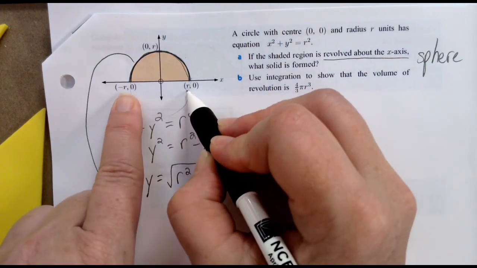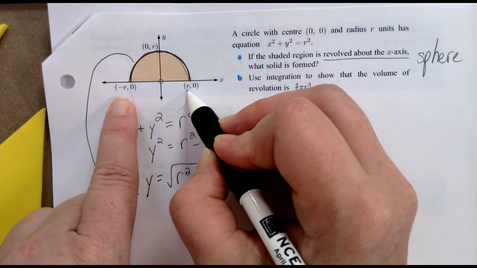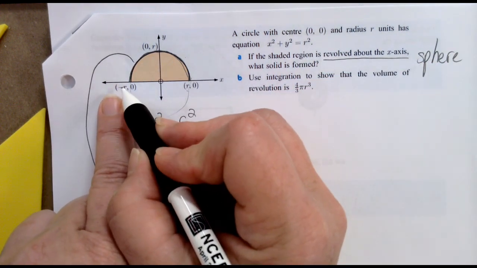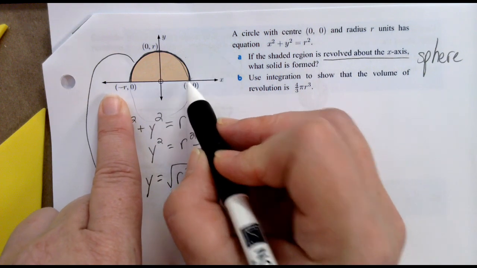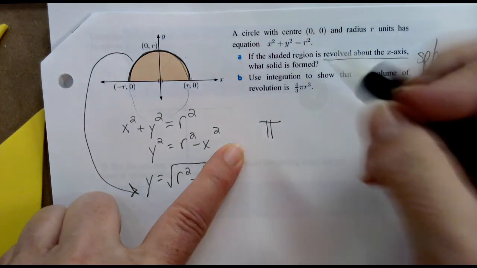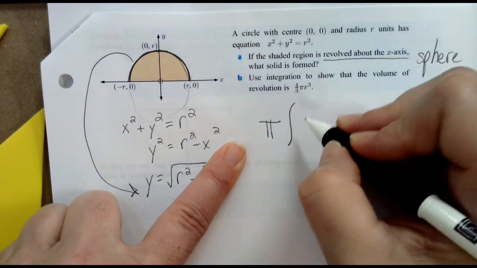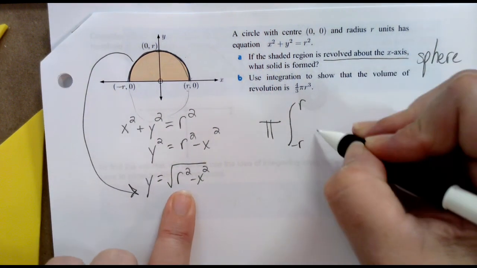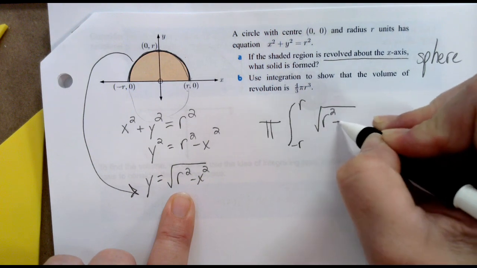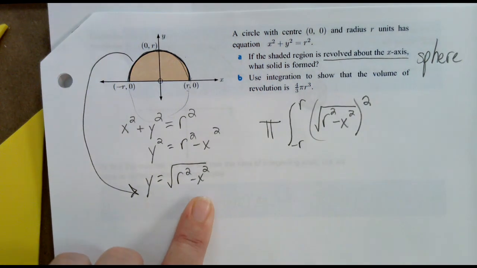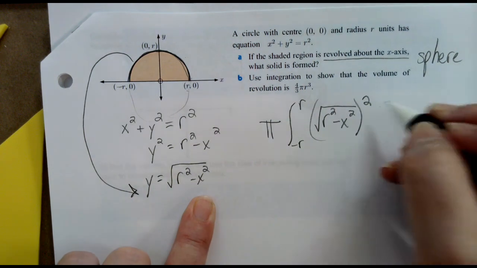How far to the left are we going? Negative r. And to the right, r. So this is going to be pi, because we're rotating, times the integral from negative r to r of this guy, r squared minus x squared, squared. Okay, that gets rid of a significant issue, does it not? Yeah, okay. And then dx.